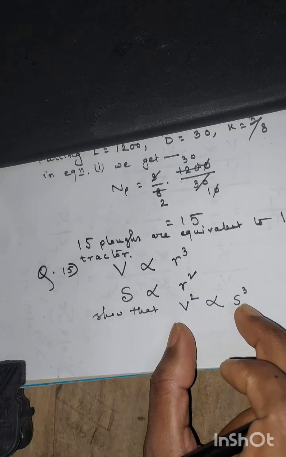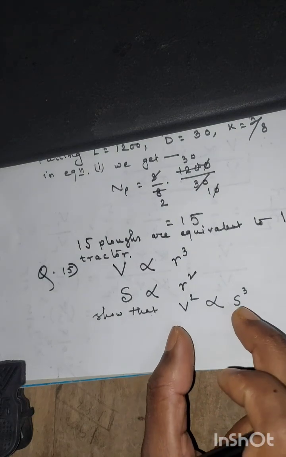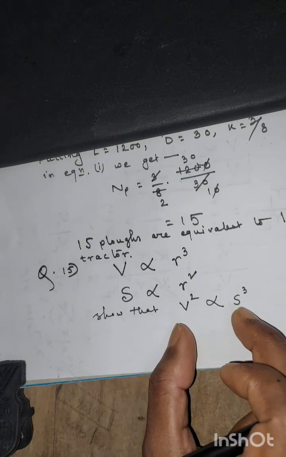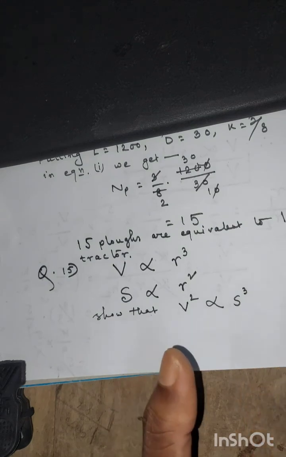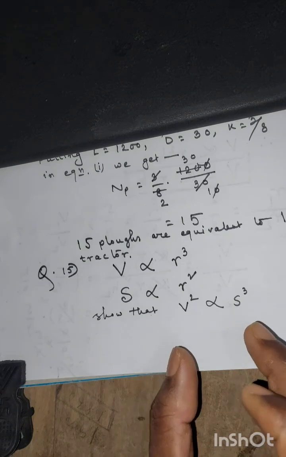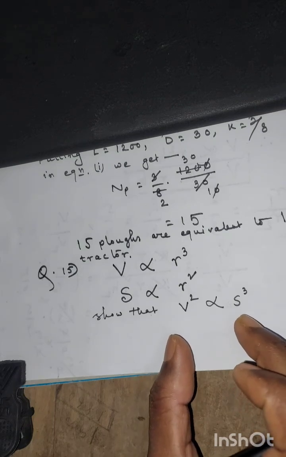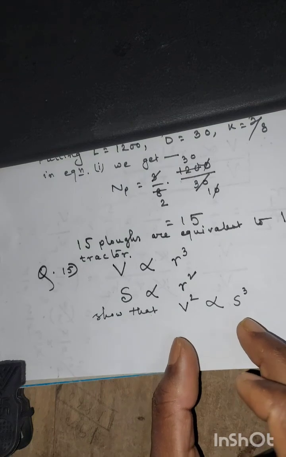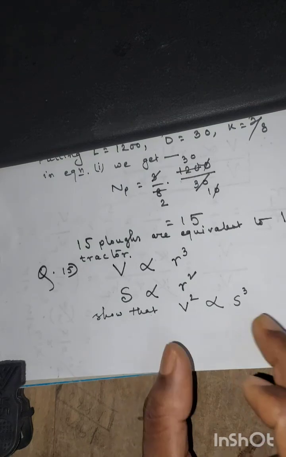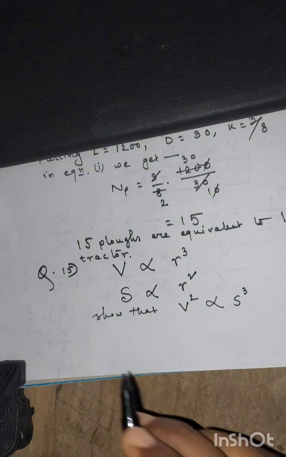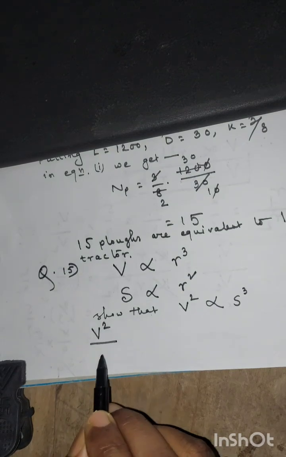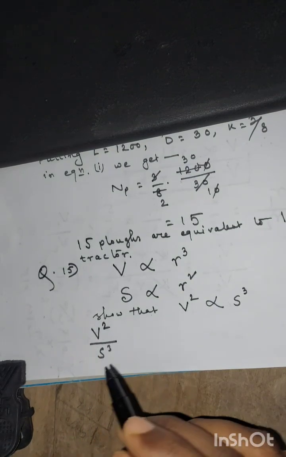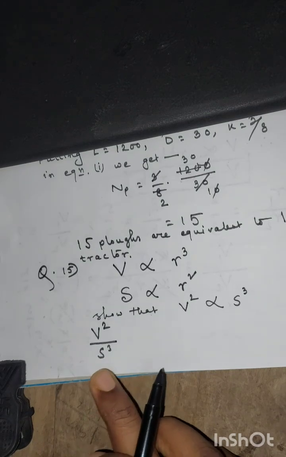So to prove this, we have to show the ratio of these two quantities is a constant. Then we can say they are in direct relation or directly proportional to each other. Okay, so we have to show V square by S cube is a constant.